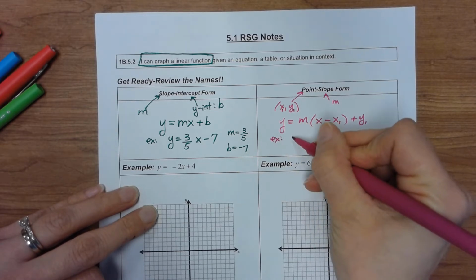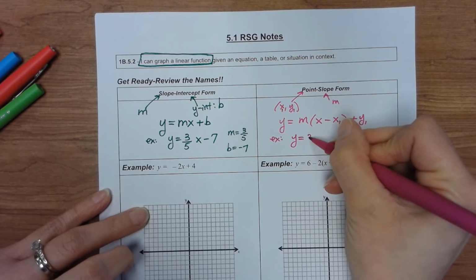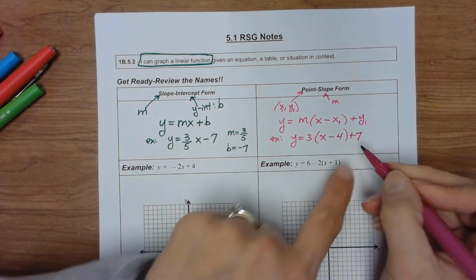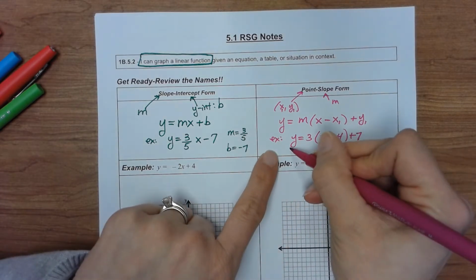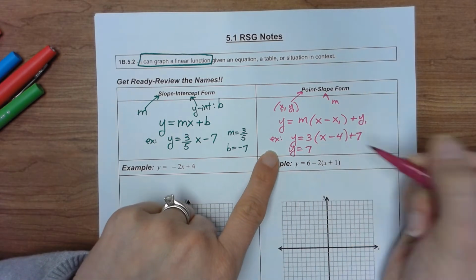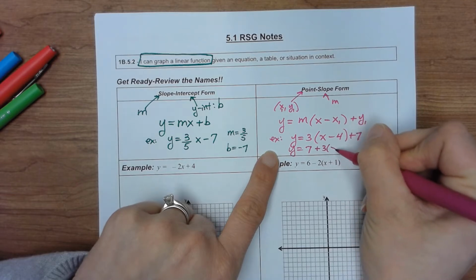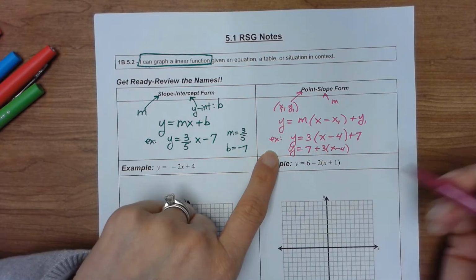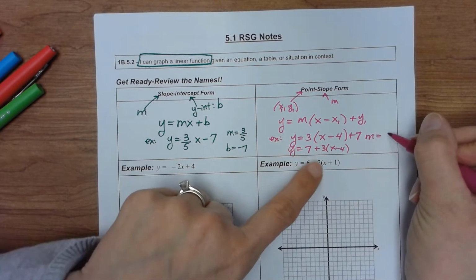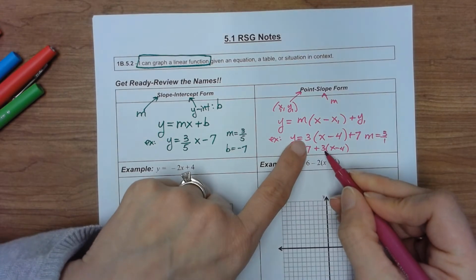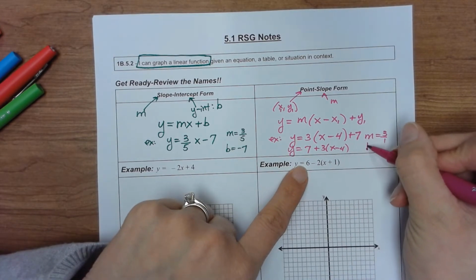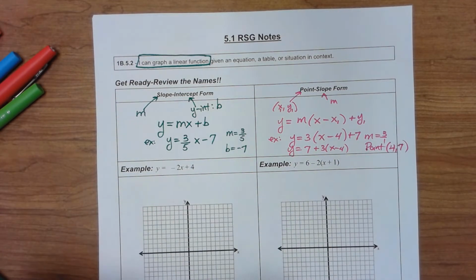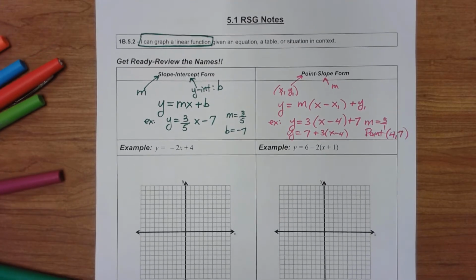For example, maybe we have 3 times x minus 4 plus 7. Sometimes that number is at the end, or sometimes that 7 actually can go first: 7 plus 3 times x minus 4. This is the same equation, just with the starting point in a different place. So for both of them, the slope would be 3 over 1. The slope is in front of the x, and then your point would be 4 comma 7. And that's just a review of the two forms we've learned.